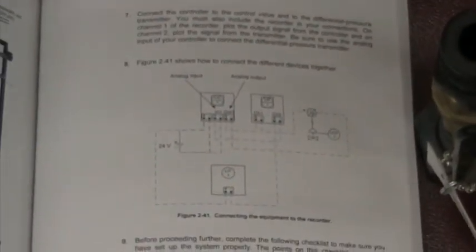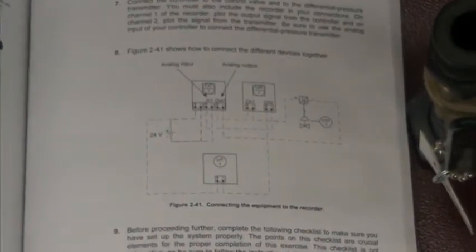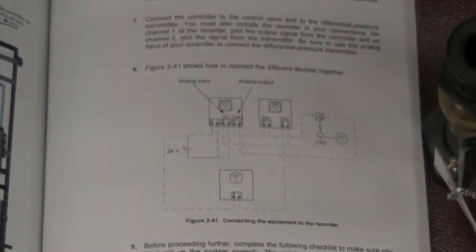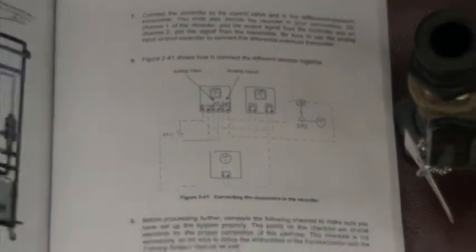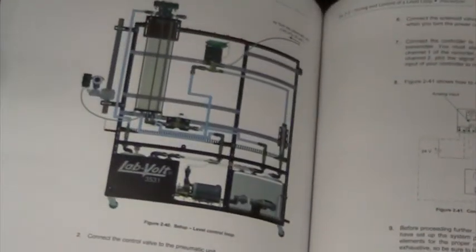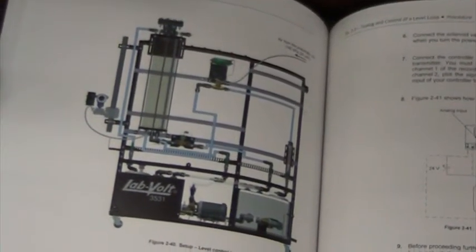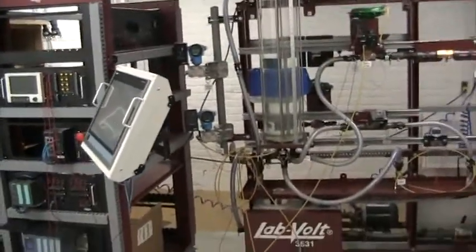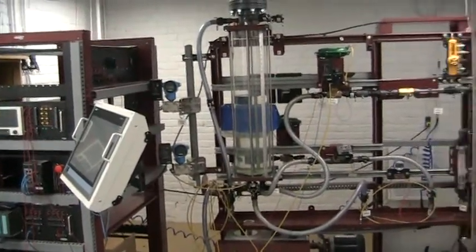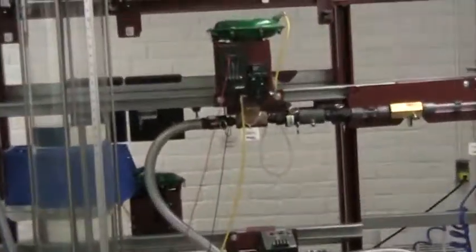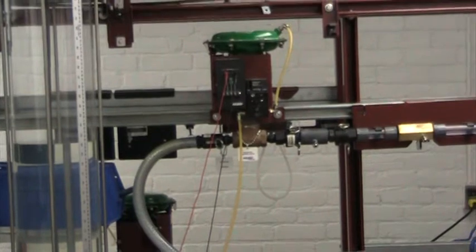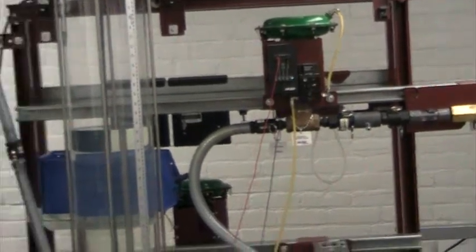This is the electrical portion of the setup. So I have the differential pressure transmitter, the pneumatic control valve, the recorder, and the PLC. This is how the process workstation looks. This is how the setup looks. So you can see that I have the control valve. You can hear the pressure rise and fall.